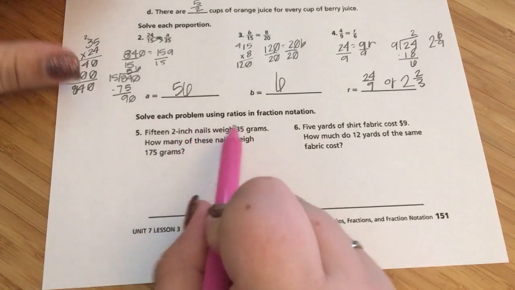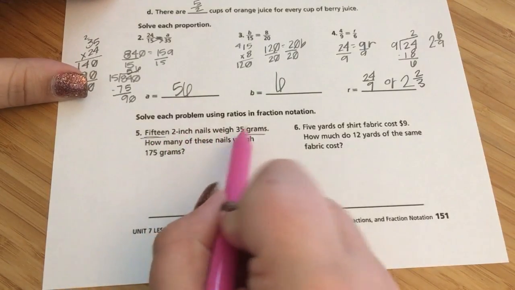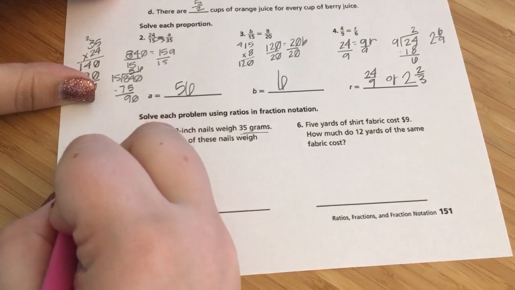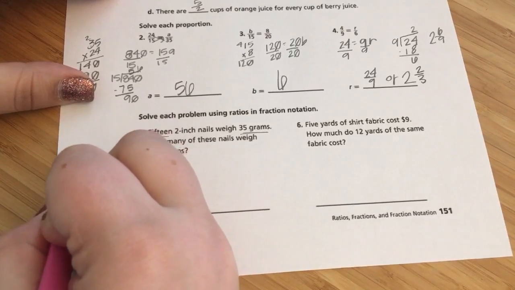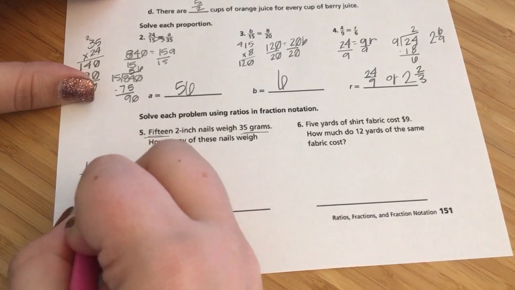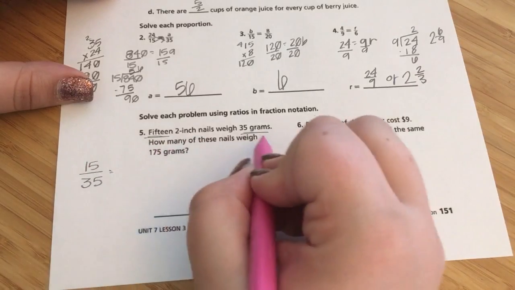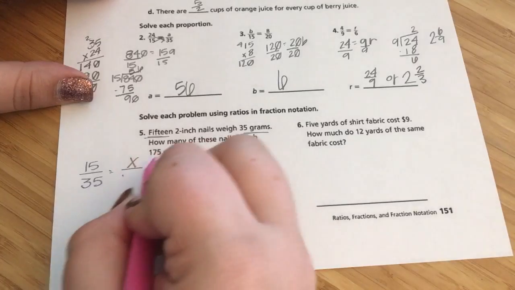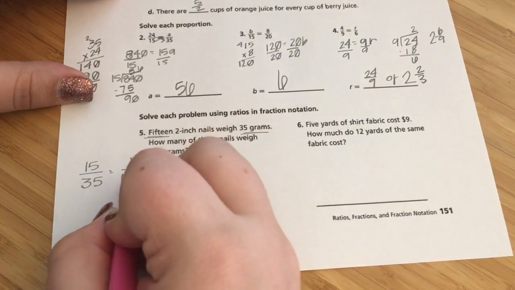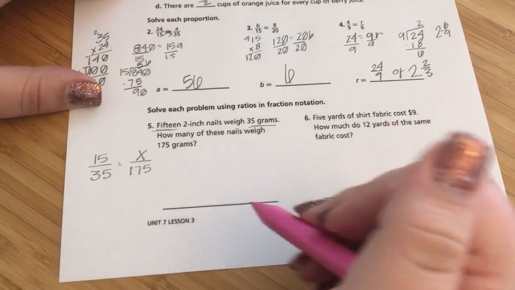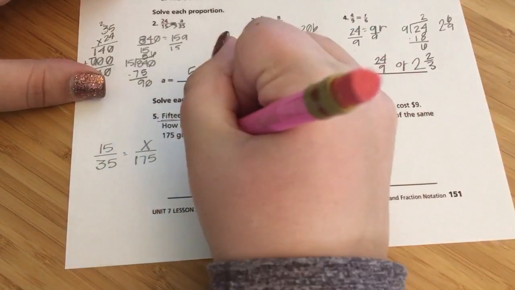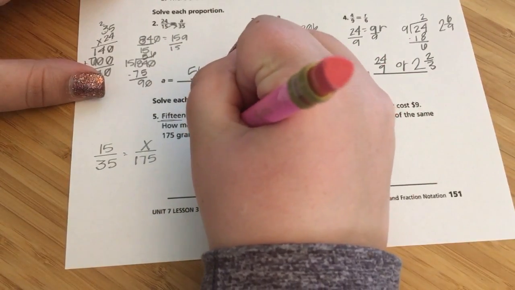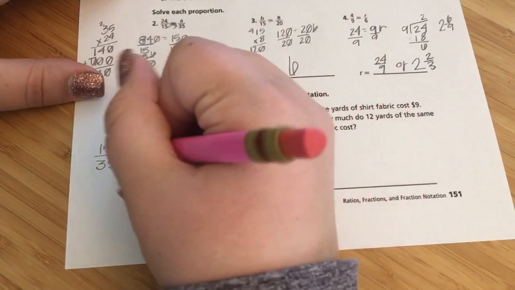15 2-inch nails weigh 35 grams. How many of these nails weigh, I believe it's 15. Oh, sorry, 175. Whoa, learn to read, self. So I put my 15 over 35. So I have my amount over my weight. And I will do 15 multiplied by 175. I will then divide that by 35.